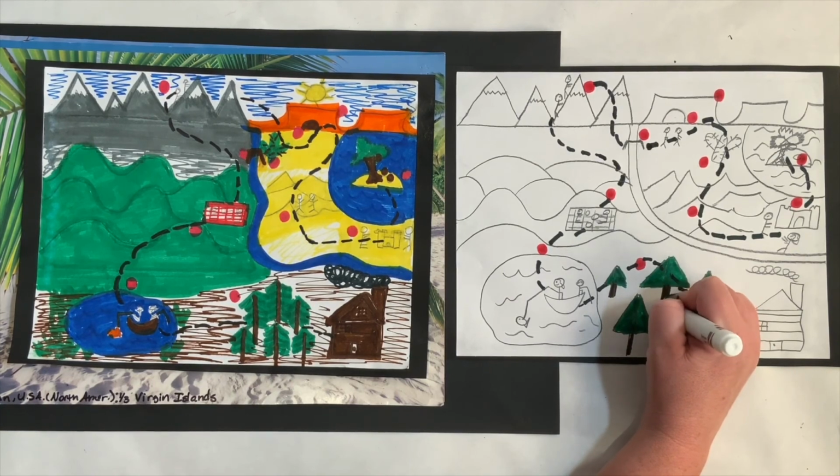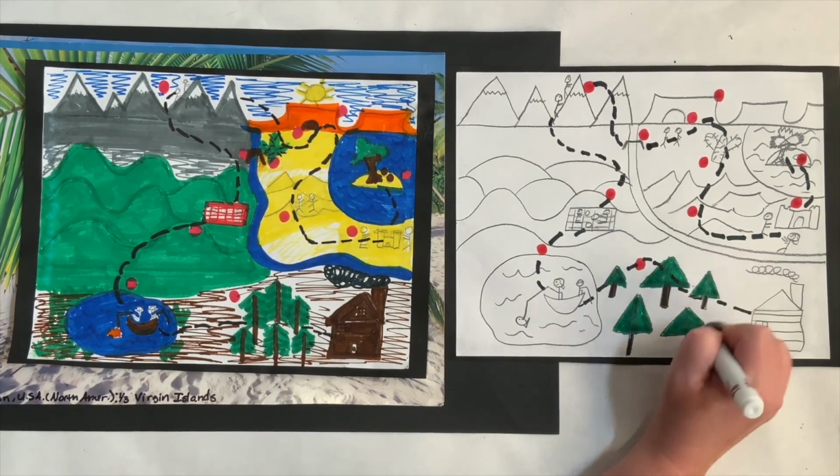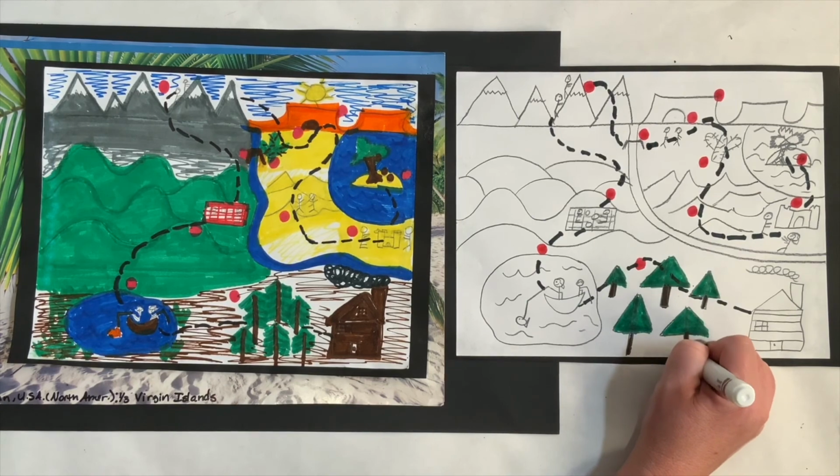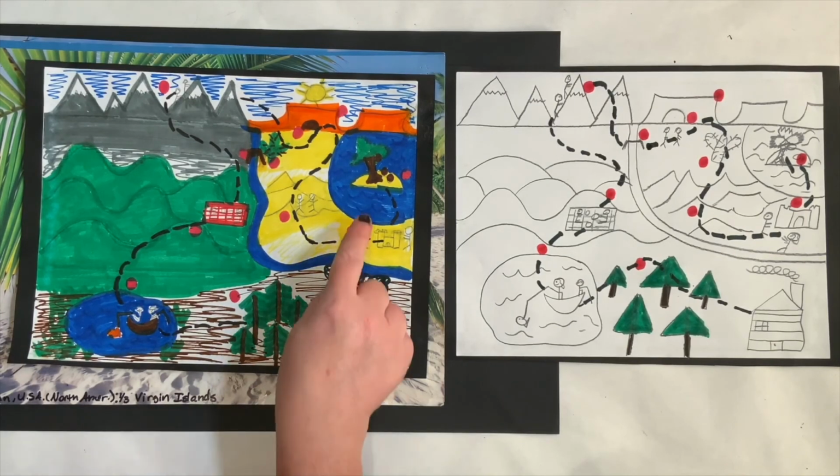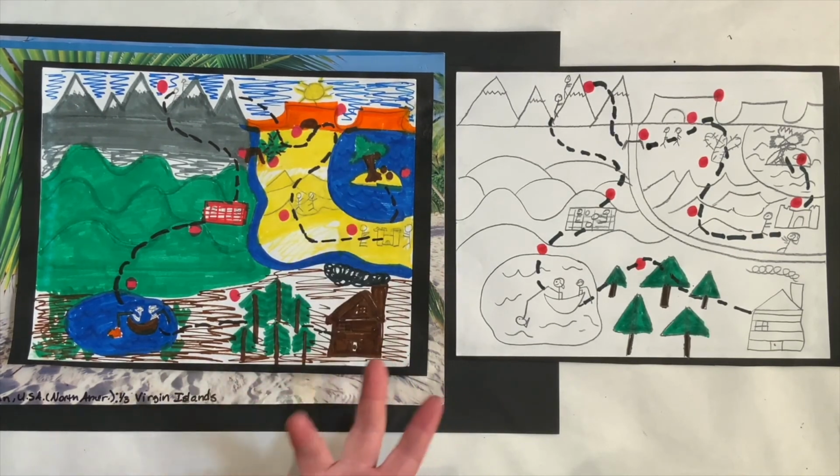So you would just continue to color your picture. I'm only going to have time to do the trees with you, but you get to color the whole thing. You get to be creative. I didn't have a light blue. I only had dark blue. So maybe if you have a light blue, you can have two shades of blue. I think you did a fantastic job creating your very own adventure map.